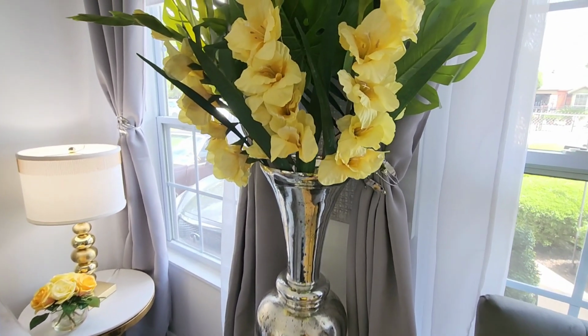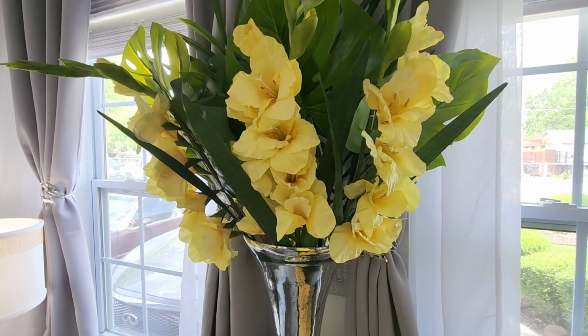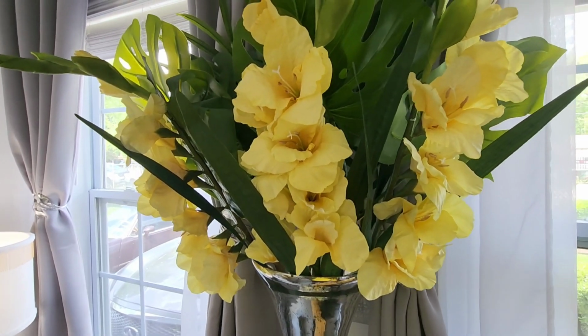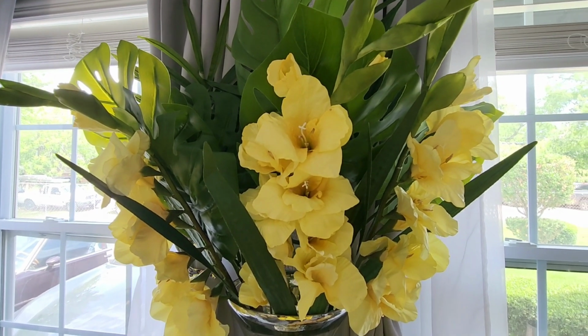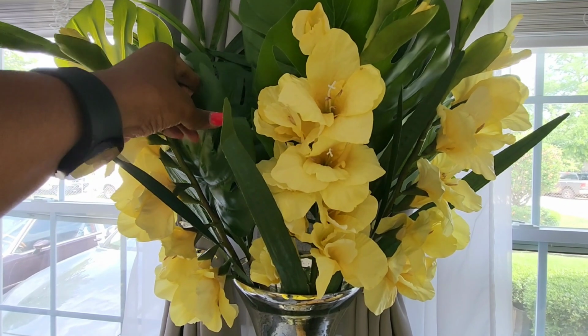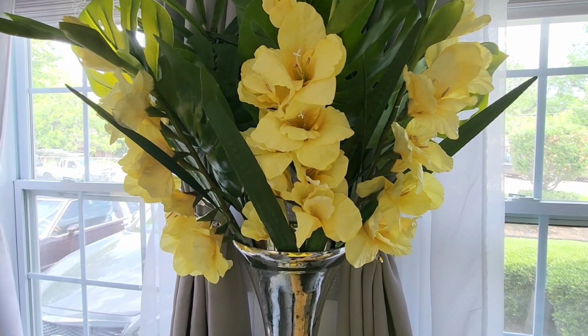The flowers that you see in this vase are all from Hobby Lobby. Aren't they beautiful? I love me some flowers, and if you saw my previous video, you know that I have a busload of picks and flowers in different colors like that. So I actually went out to my shed and shopped and found everything in this room.